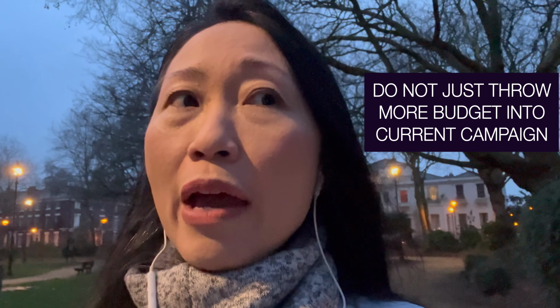The key takeaway here is don't just throw more budget at your current campaigns. Start new campaigns in a controlled way, watch performance closely, and scale gradually. That way, you increase reach without losing efficiency.